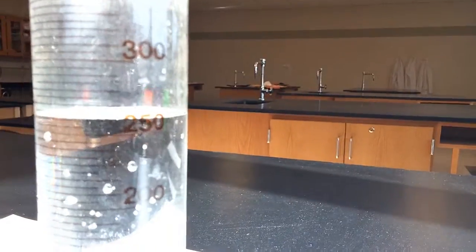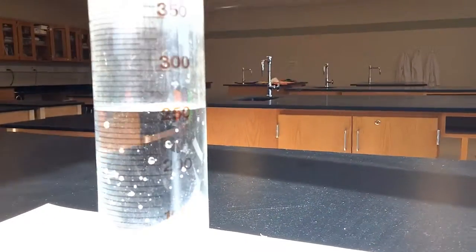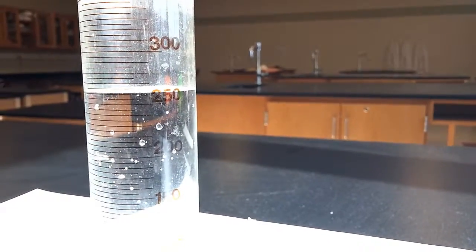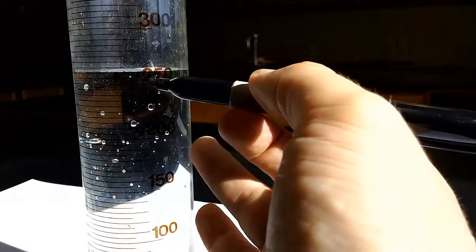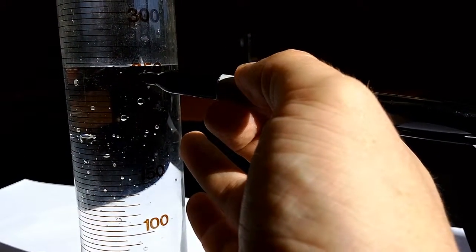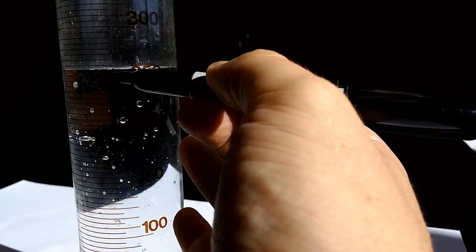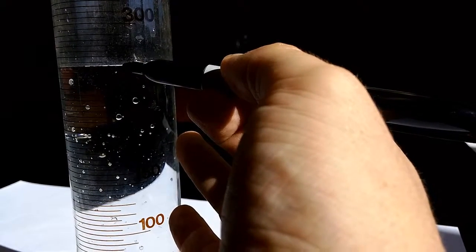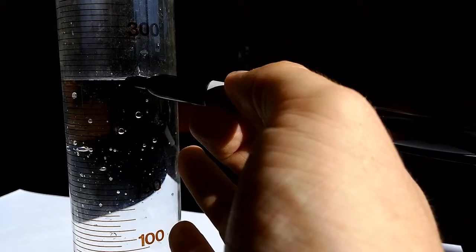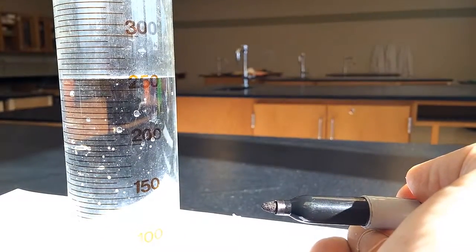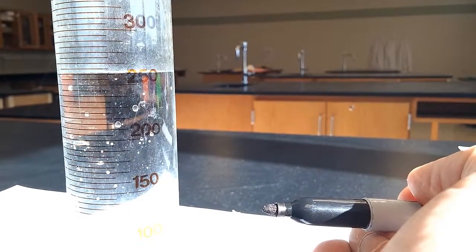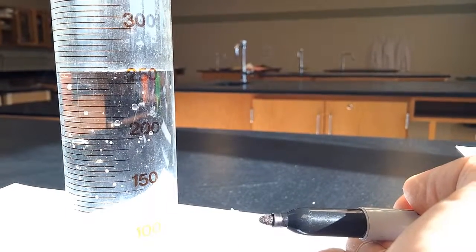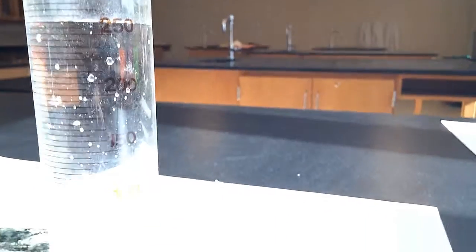So when we come down here and look at this, we can see that this big line here is 250. The one above it must be 255. This must be 260. So this graduated cylinder is at 260 milliliters right now.